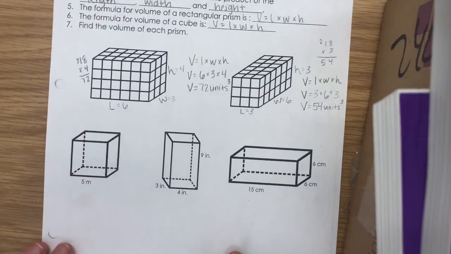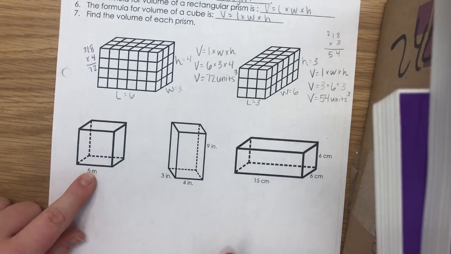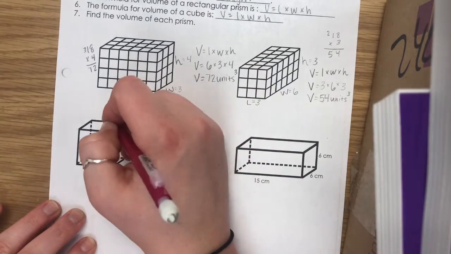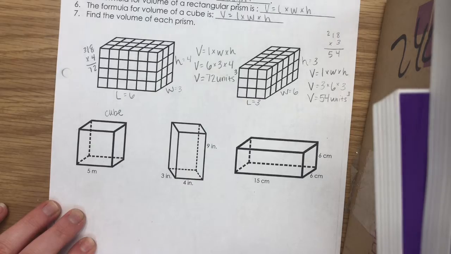Alright, we're going to do one more together on this side of the page. We're going to do this shape right here. Now, who can tell me what this shape is? Okay, if you said a cube, you are correct.